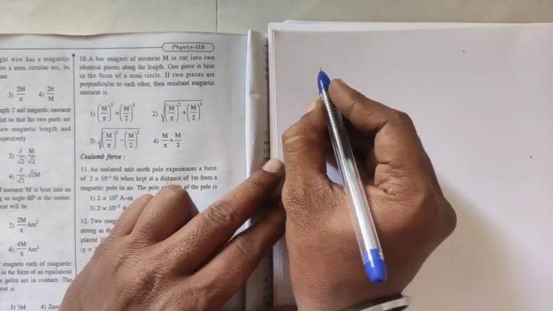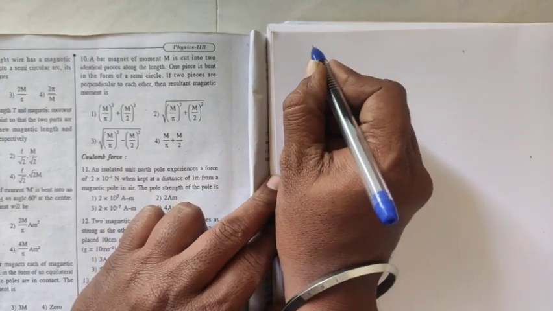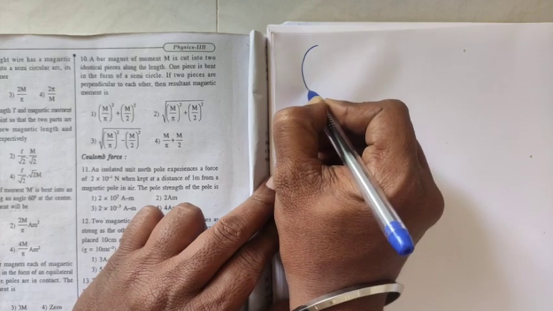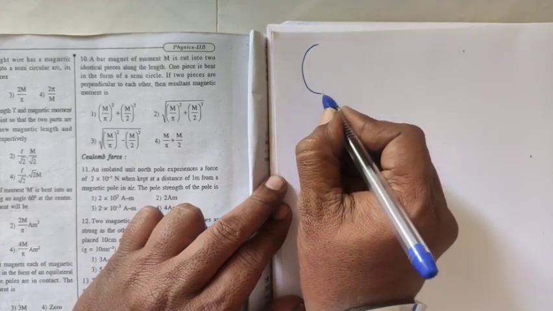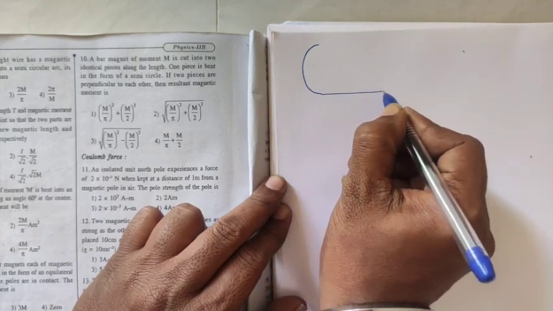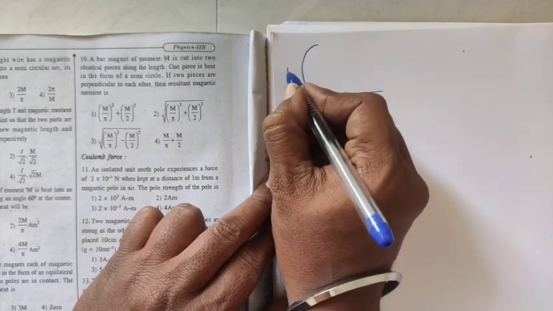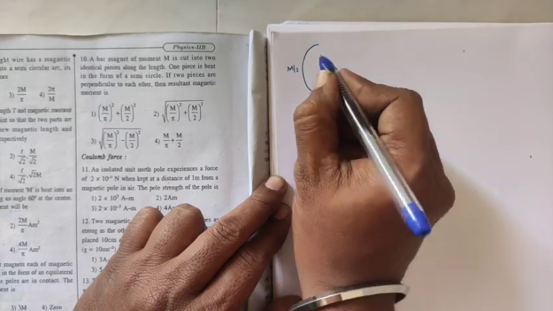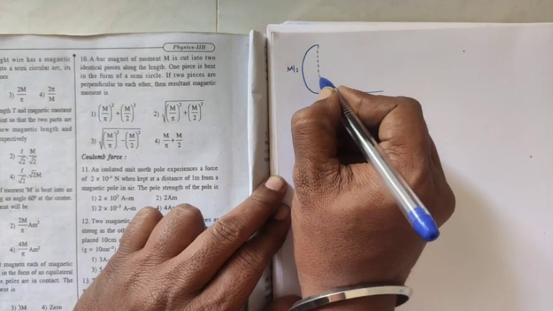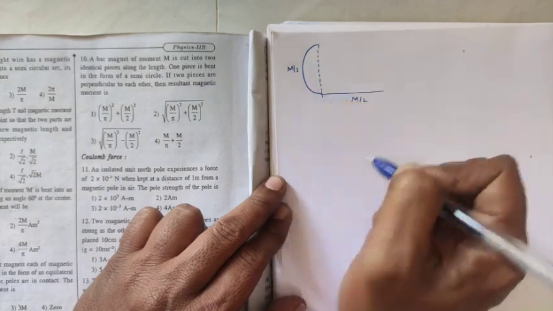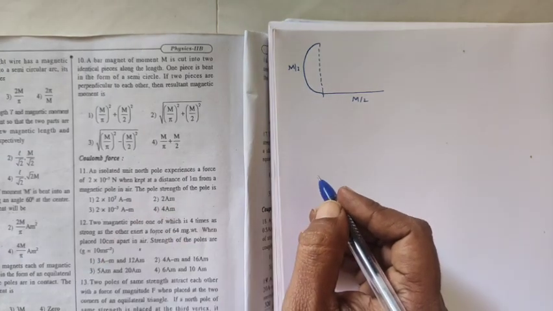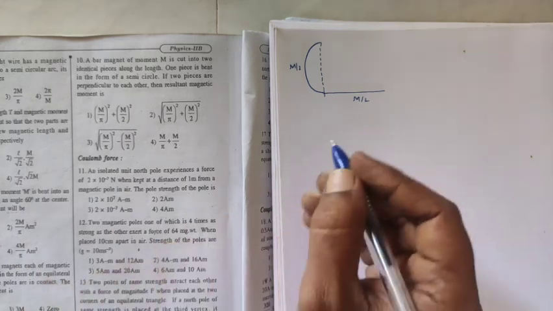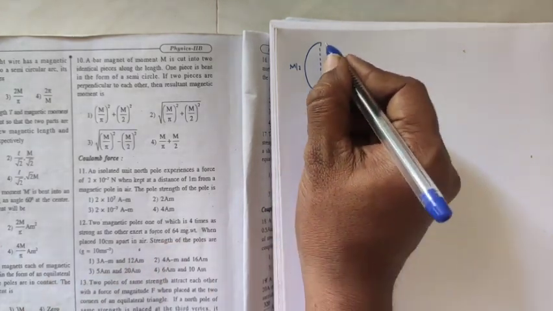Look at here. The arrangement I will take in this manner. This is the semicircle, right? And this is the remaining part. So the total magnetic moment M is divided into two identical parts, so it becomes M by 2. So these two are perpendicular, right? Now, what did they ask us to determine here? The resultant magnetic moment. So I want to find out that resultant magnetic moment.